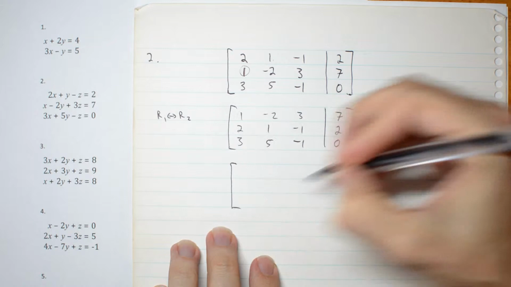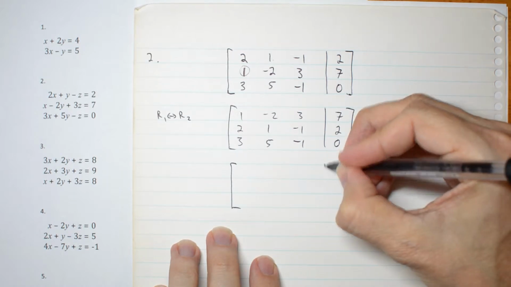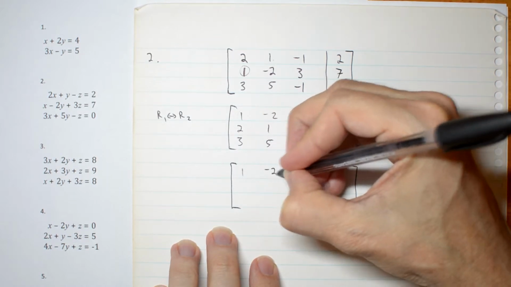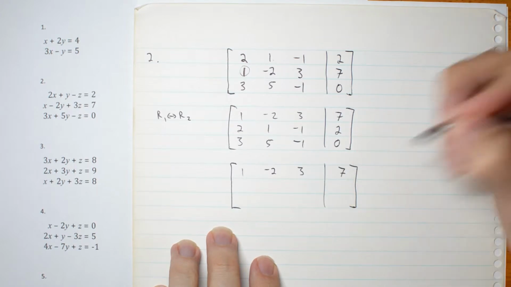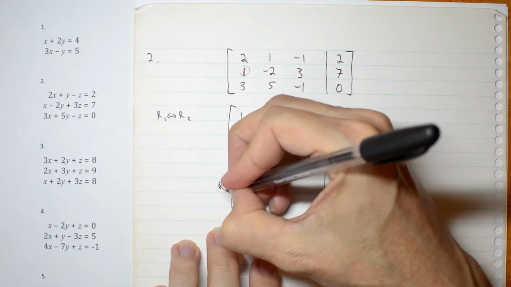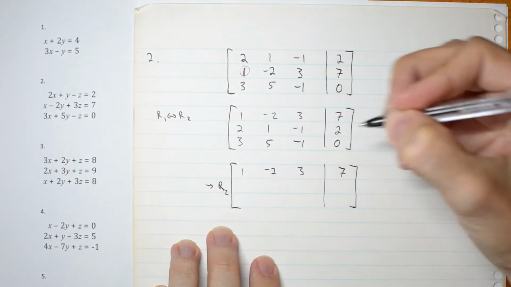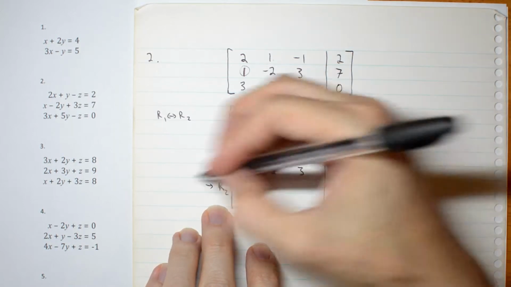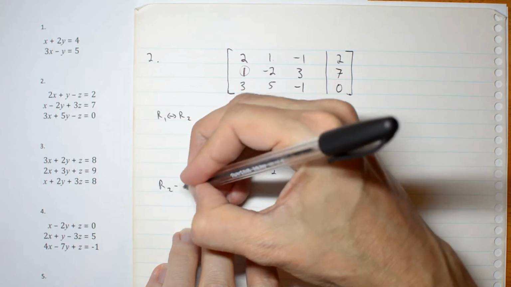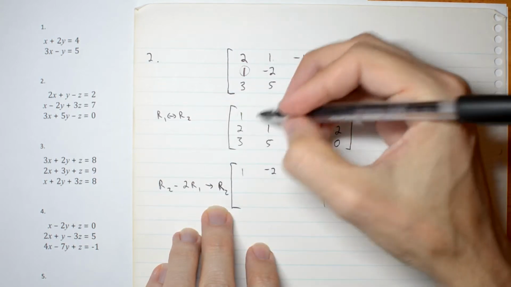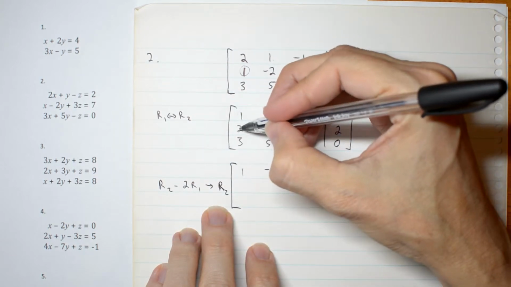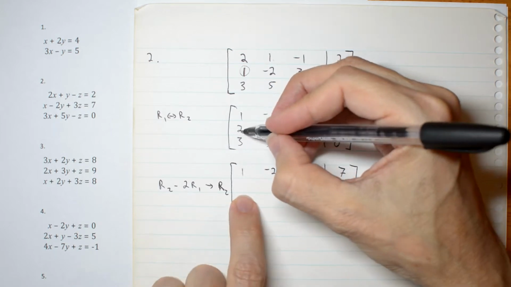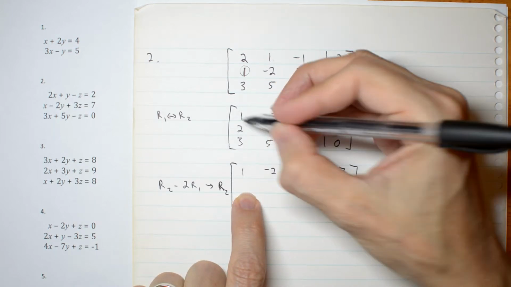Step 3, eliminate all the entries below the pivot. So in my new matrix, row 1 isn't going to change: 1, negative 2, 3, 7. Row 2 is going to become row 2 minus 2 row 1, because that will eliminate this one here. Let's have a look. 2 minus 2 times 1 is 0.